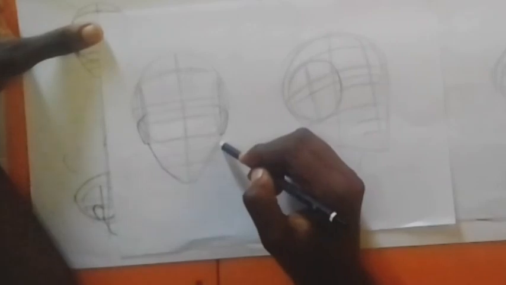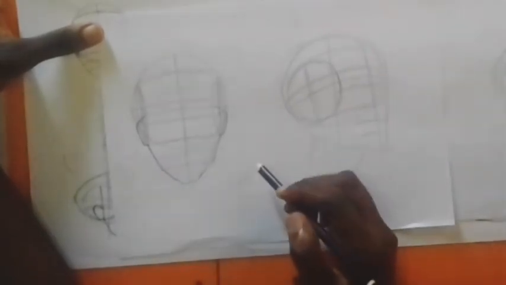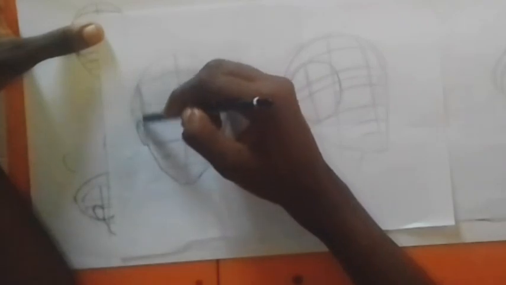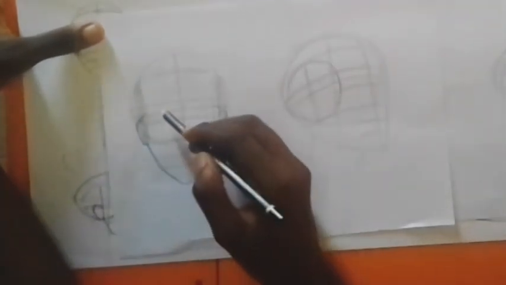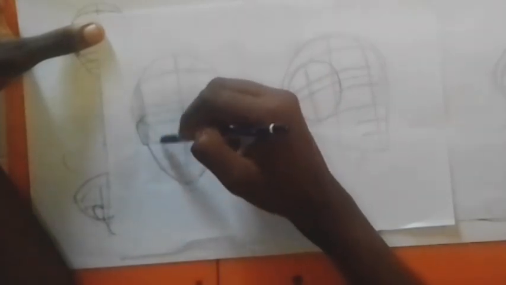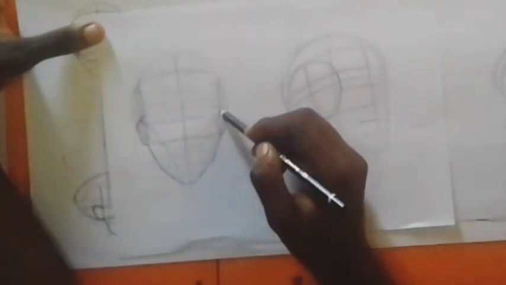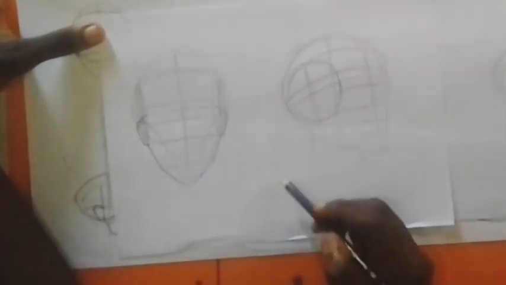Two lines to define our jaw. Curve from the ear to the corner of the chin to define the plane of the face.